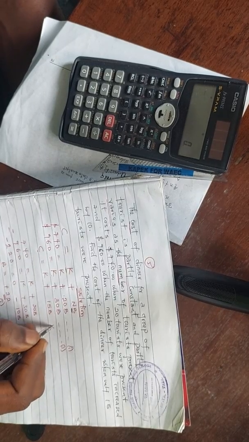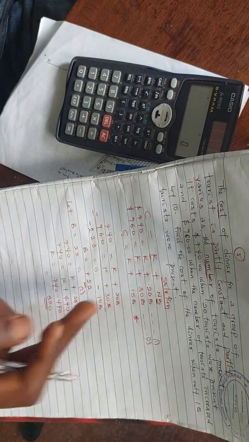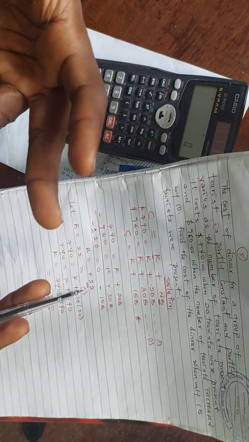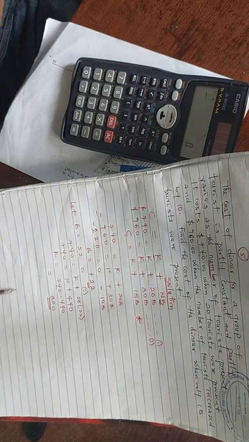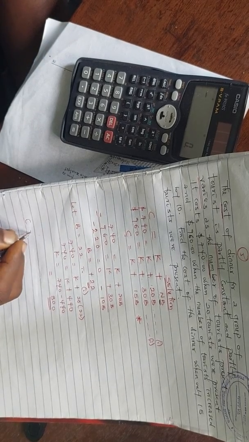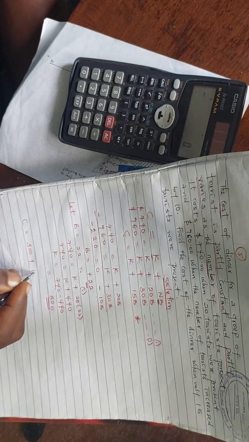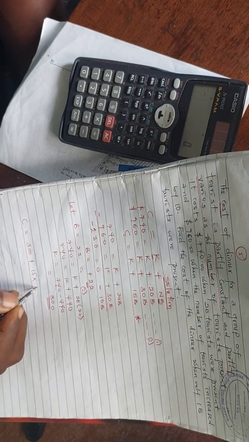Then slot it into what we are looking for here. They said look for the cost when you have 15 tourists in attendance. So we can say our C equals 300 plus 15 times B, where B is now 22.